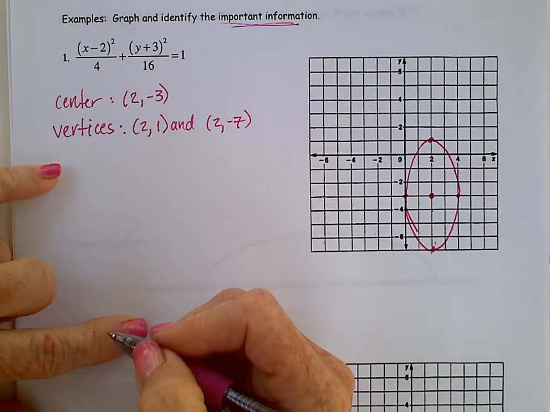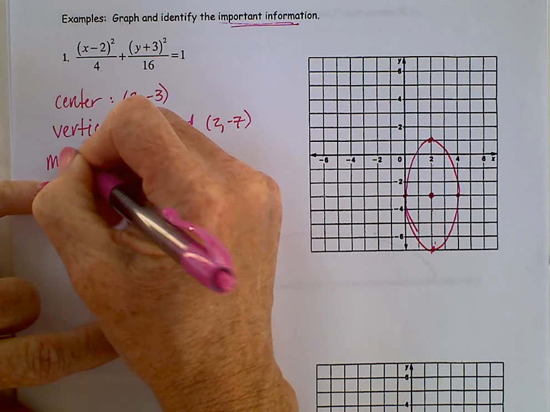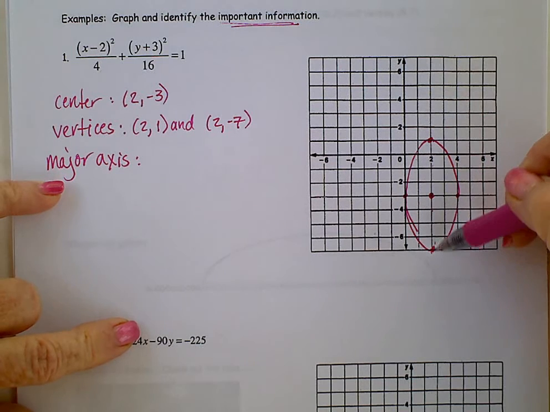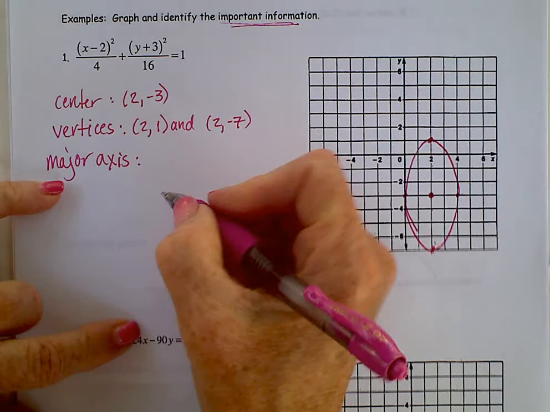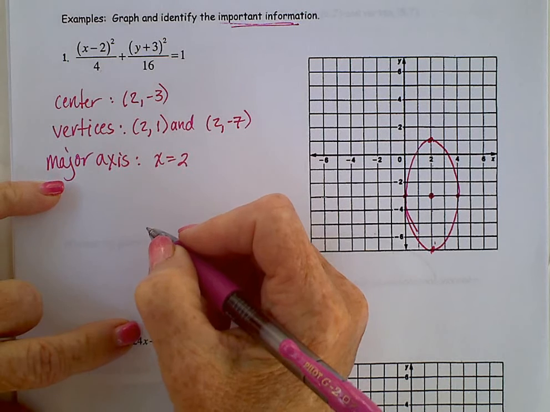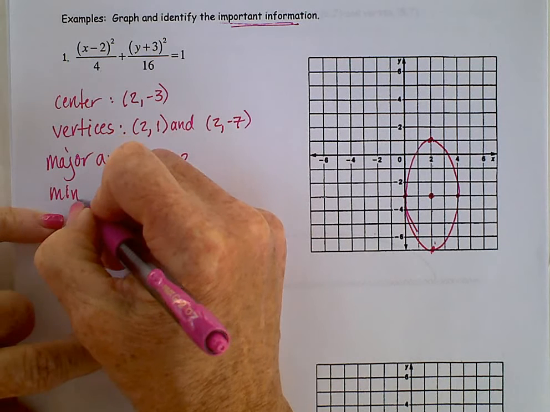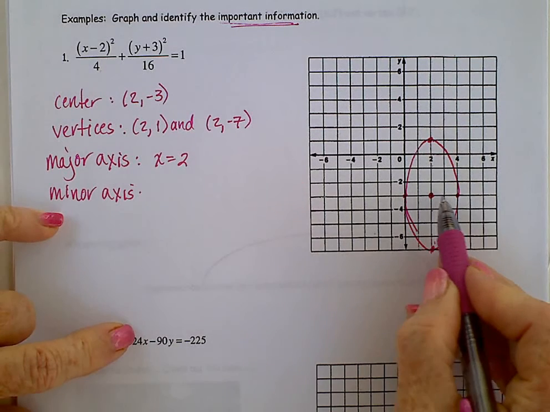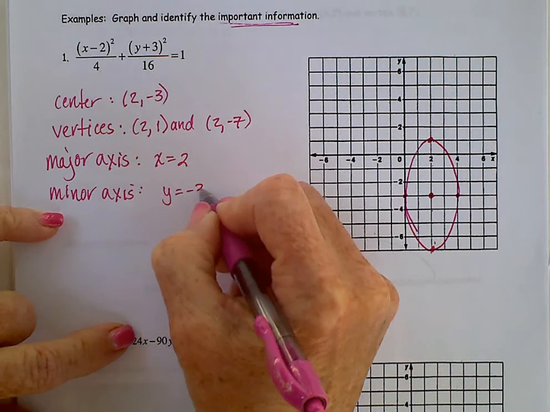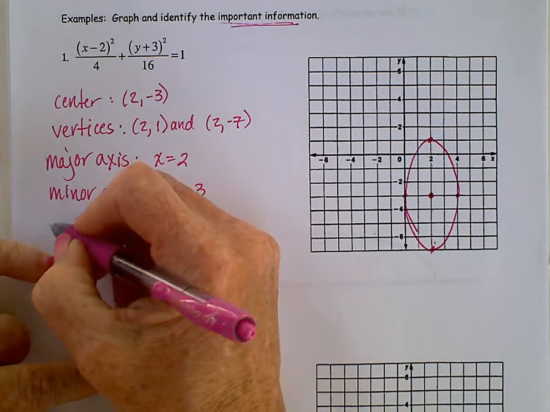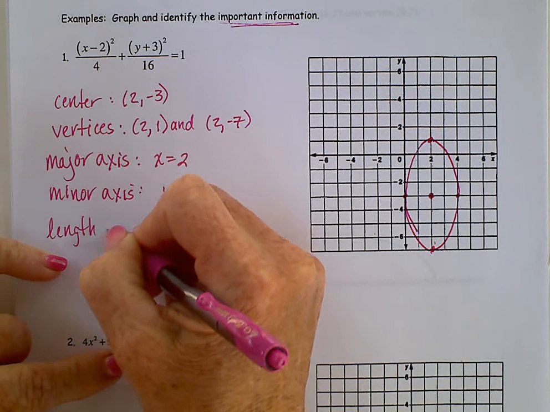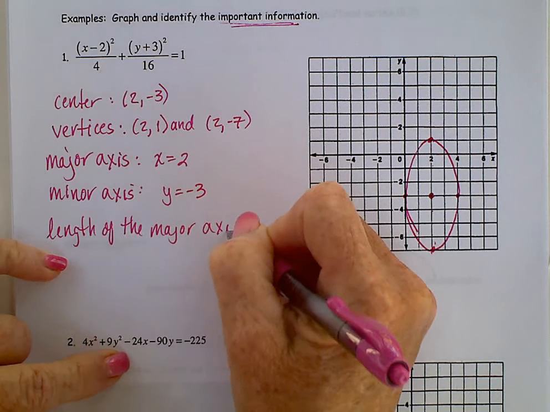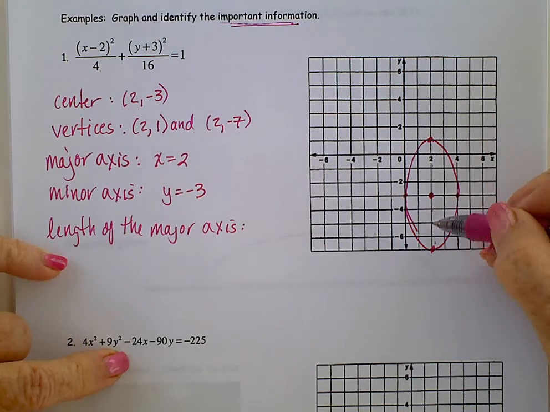The major axis is running vertically, so it's running along this line, x equals 2. The minor axis is running horizontally here at y equals negative 3. The length of the major axis, well, that's 4 plus 4, 8.